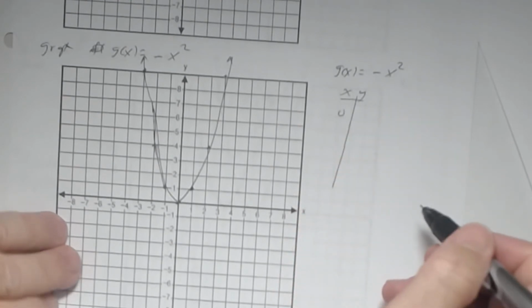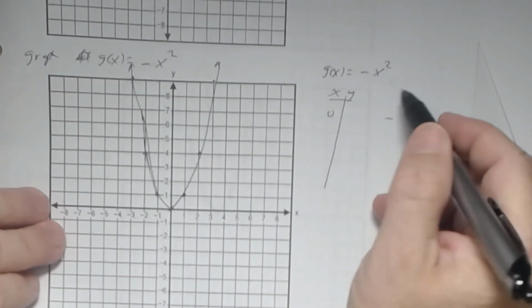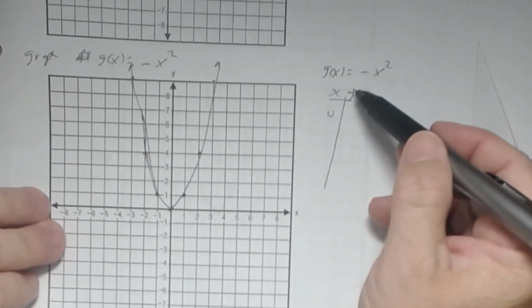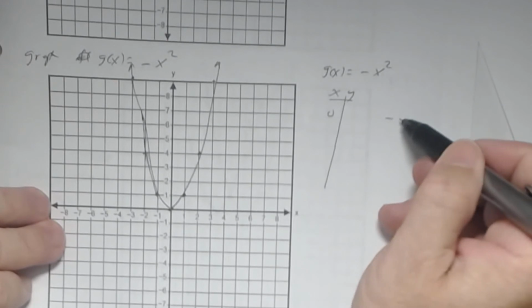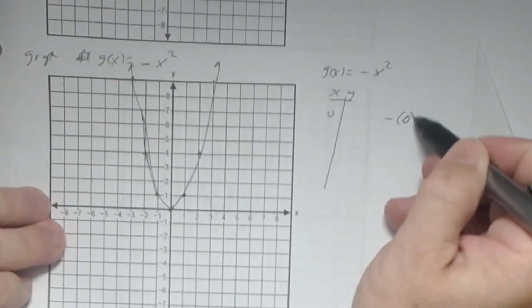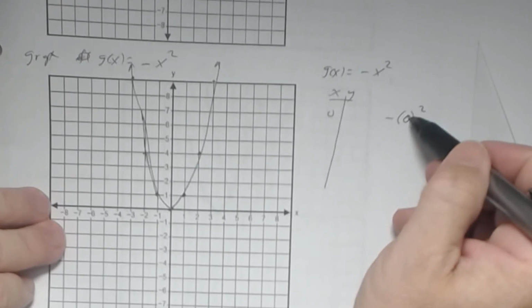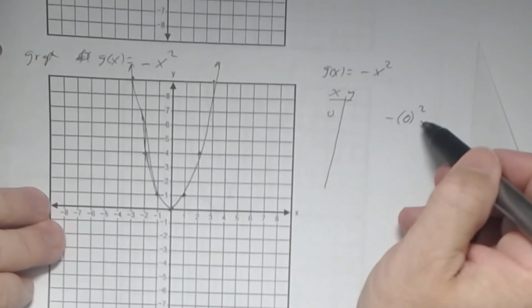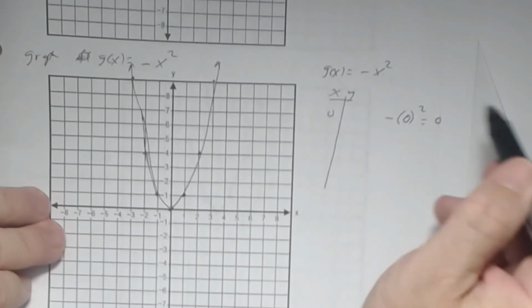If x is 0, I get negative in parentheses 0 squared. Remember, the only thing being squared is x, not negative x, just x. What's 0 squared? 0. And what's the opposite of 0? It's going to be 0.